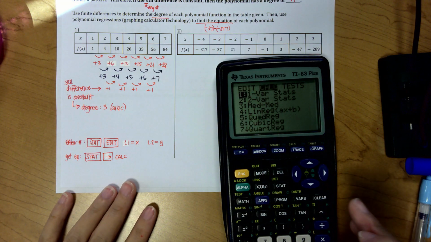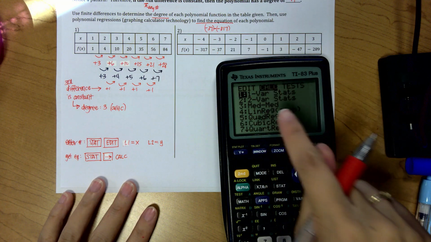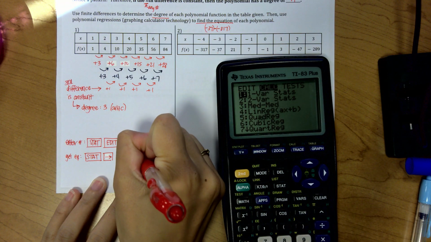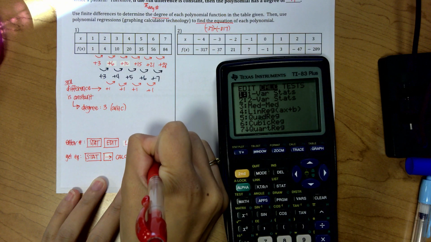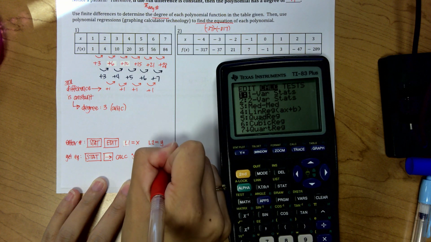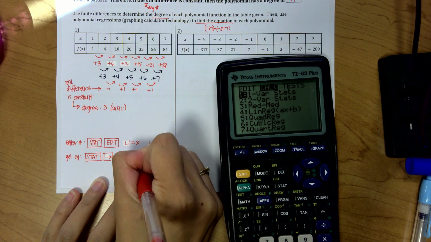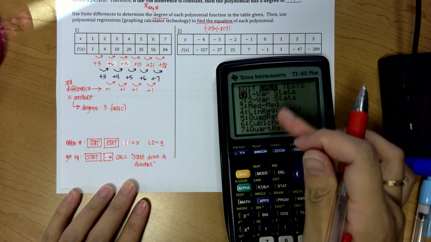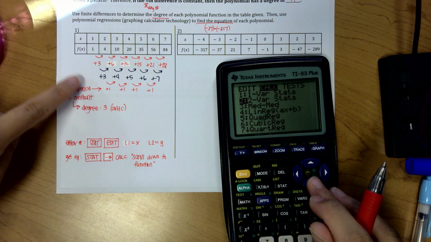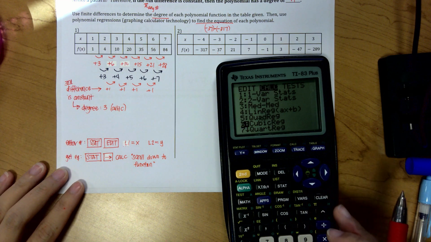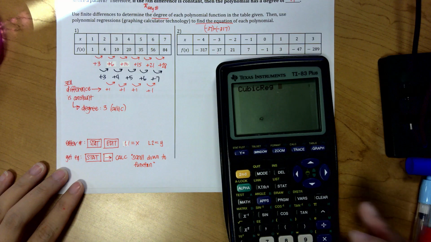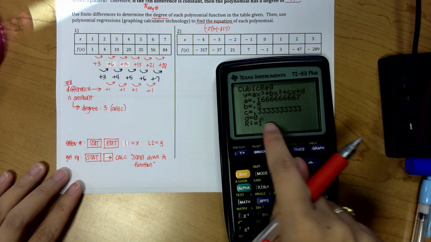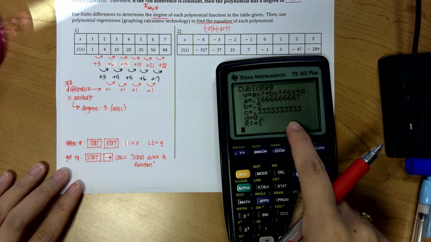For calc, you're not going to hit enter. You have to scroll down to the correct function. And this is why you have to find your cubic, quartic, right? Find your difference. So this one we know is cubic. You're going to hit enter, and then just hit enter again. Some of you guys have calculators where you have to enter a few times or it'll say calculate. So go down to calculate and hit enter.